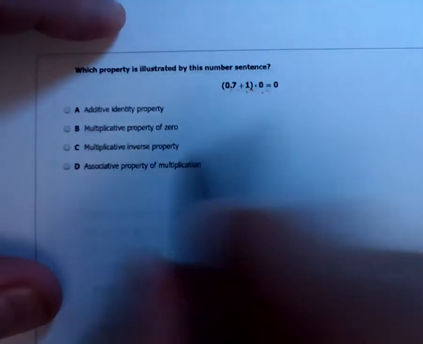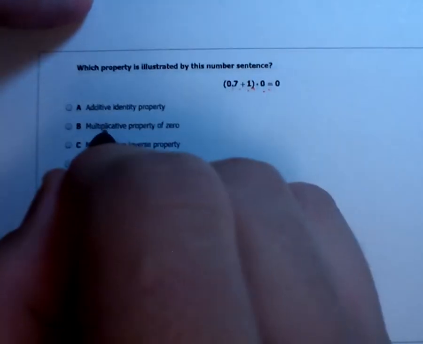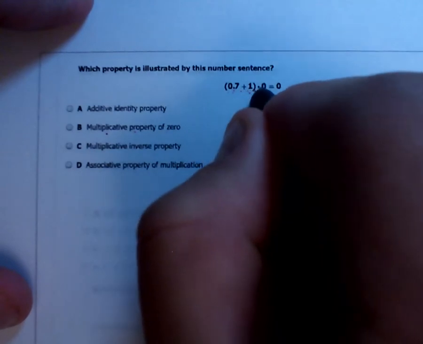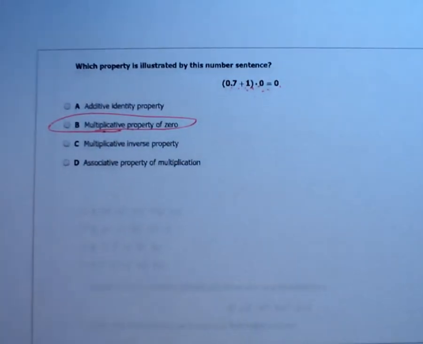So which one of these has the word 0 in it? B. Multiplicative property of 0. So anything times 0 equals 0. Multiplicative property of 0. Just to let you know, anything times 0 is 0. So that should be an easy one for you if it does show up on the test.